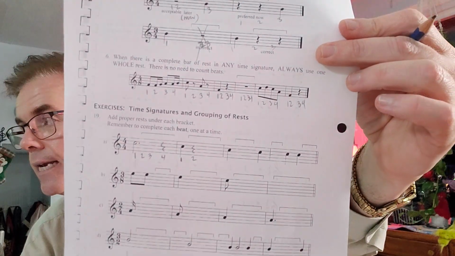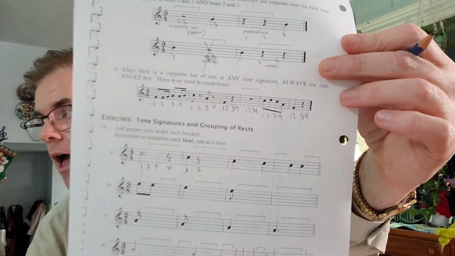Now, we are needing beats 3 and 4. Do you remember what the rule was about beats 3 and 4? Are we allowed to combine them into one rest, or should we do 2 separate quarter rests for beats 3 and 4? Combine them. And so if we combine beats 3 and 4, what kind of rest equals 2 quarters?